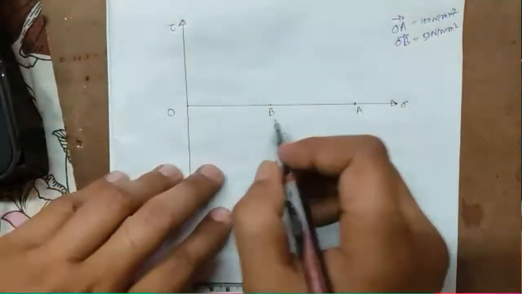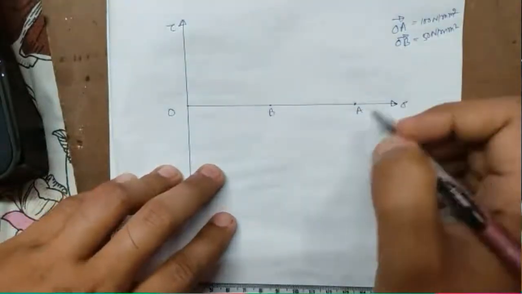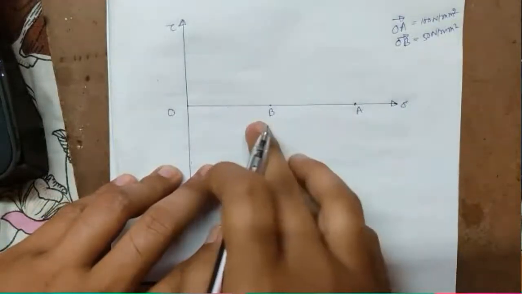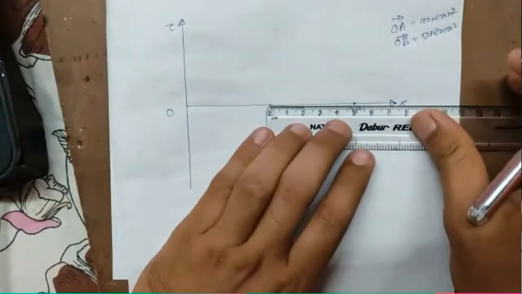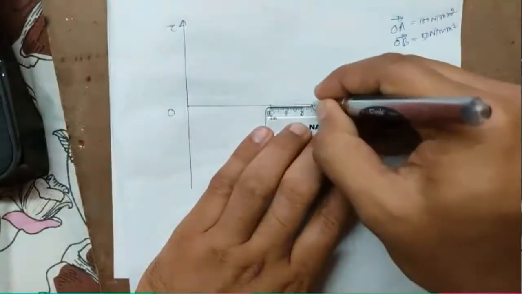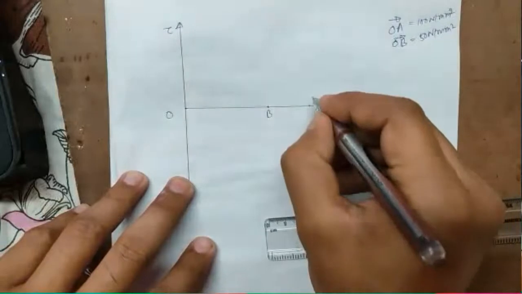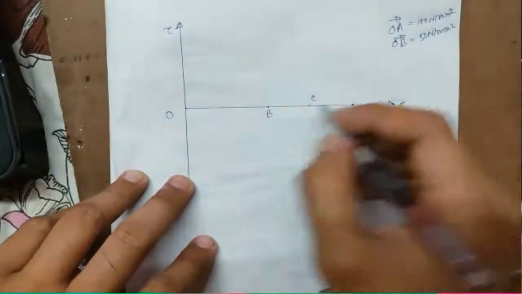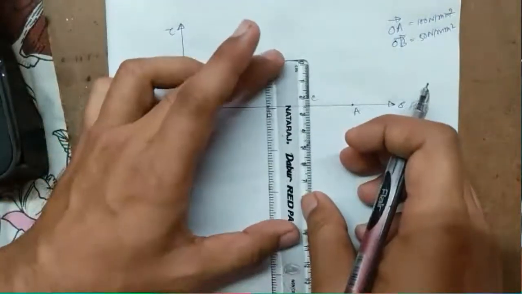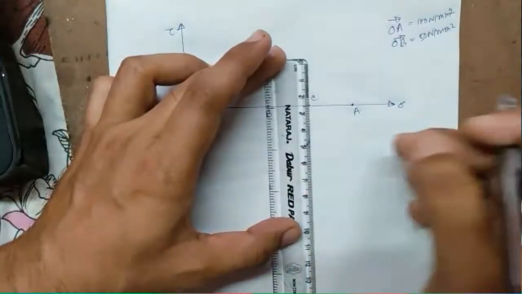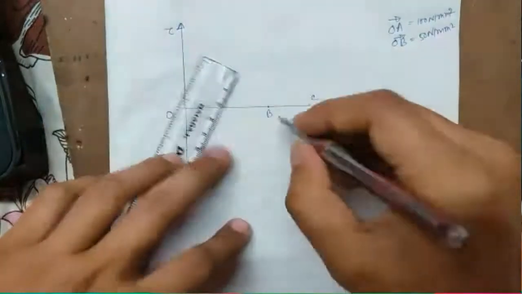Okay, so now we have got 2 points which are at 180 degree in the Mohr circle. So we got the diameter. If we bisect it, we'll get the center. So this is center point C. Now we draw the Mohr circle of stress.